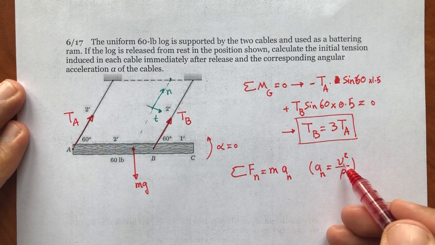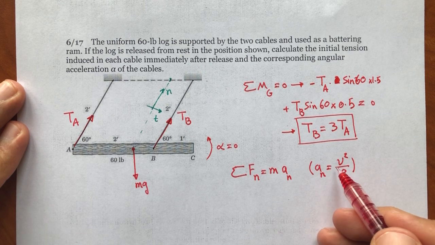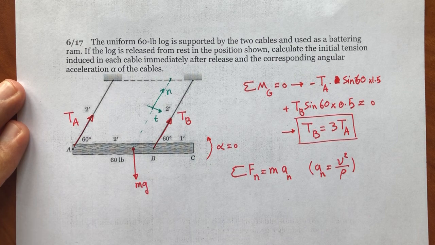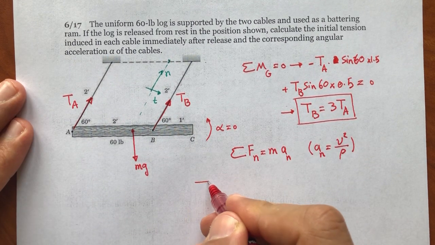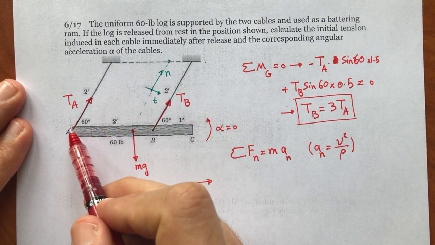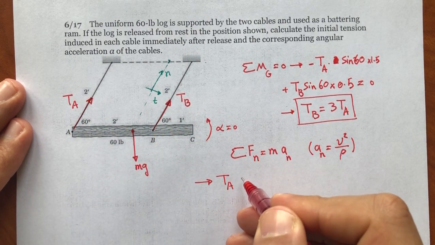However, velocity at this moment is equal to 0 because we just released it. Right. So velocity is equal to 0. Acceleration in the normal direction is going to be equal to 0 too. So the forces that we have in the normal direction, TA and TB, they are both in the normal direction.